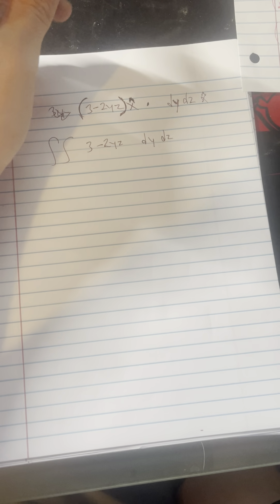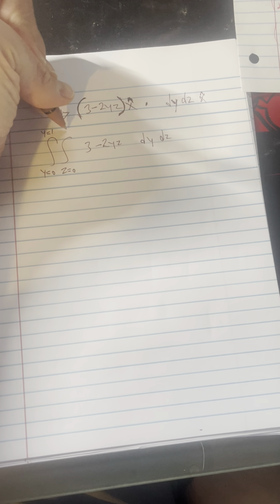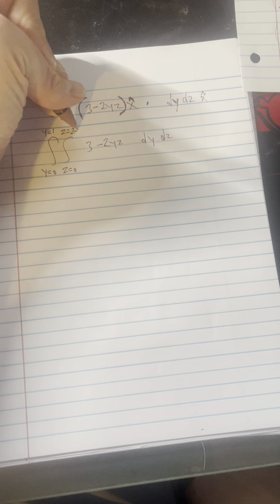So we integrate 3 minus 2yz dy dz, going from y equal to 0 to y equal to 1, and z equal to 0 to z equal to 2 minus 2y, because it's along that diagonal path.